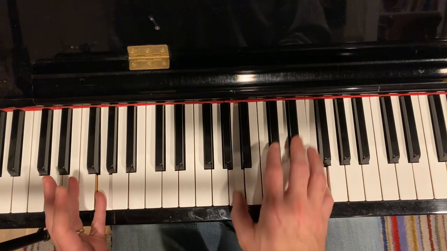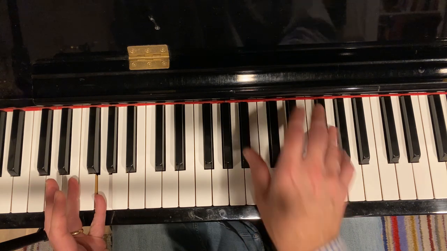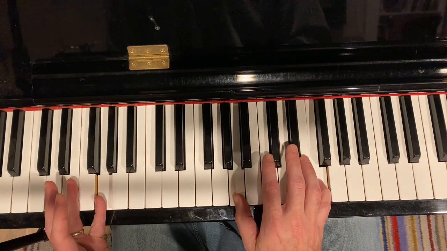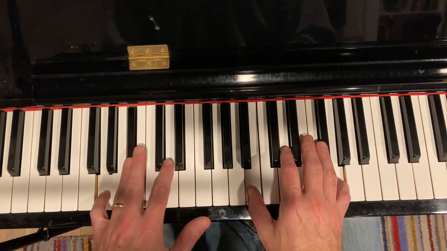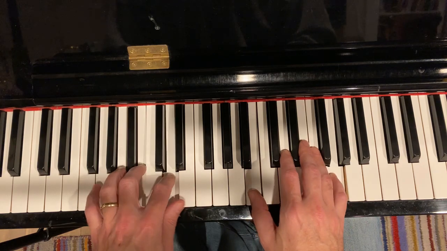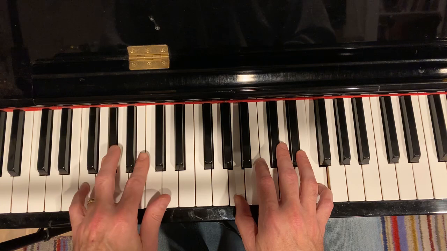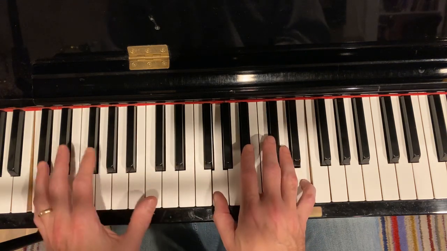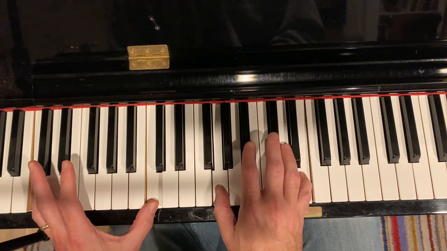And right there, instead of doing the third and the root, I went down a whole step lower, chromatically up. Now the third and the root of F, and then F, A, C is going chromatically up, just like we started.